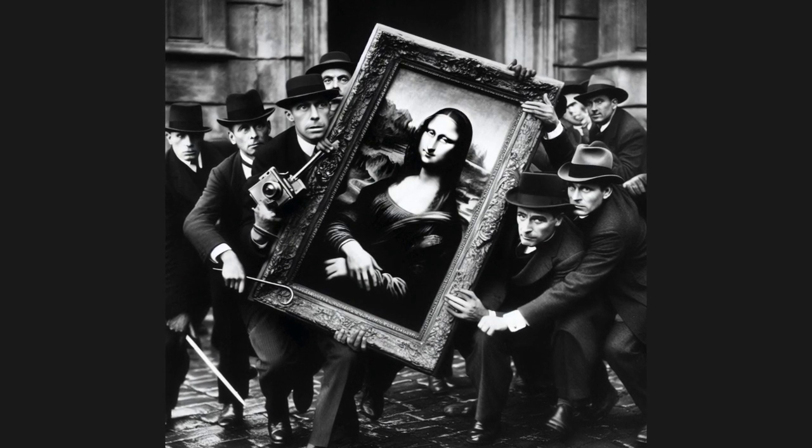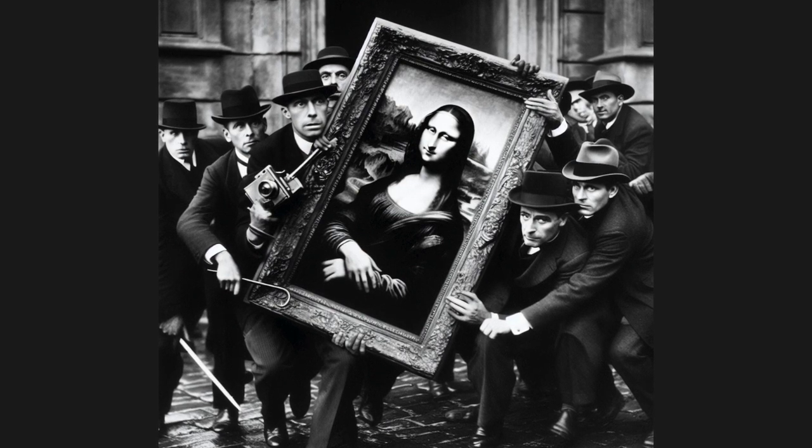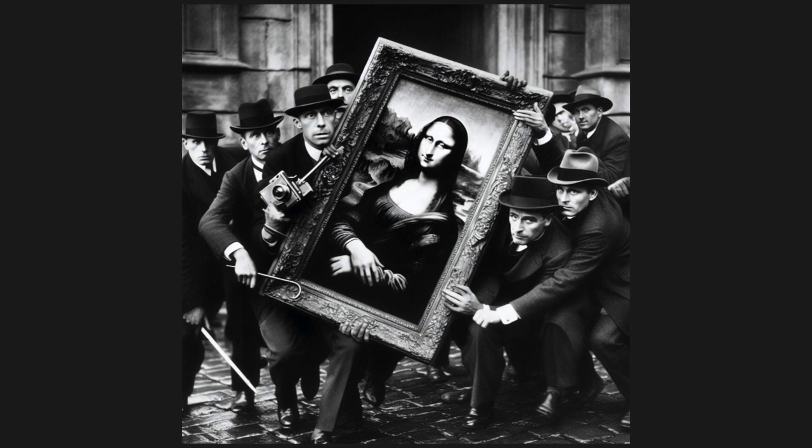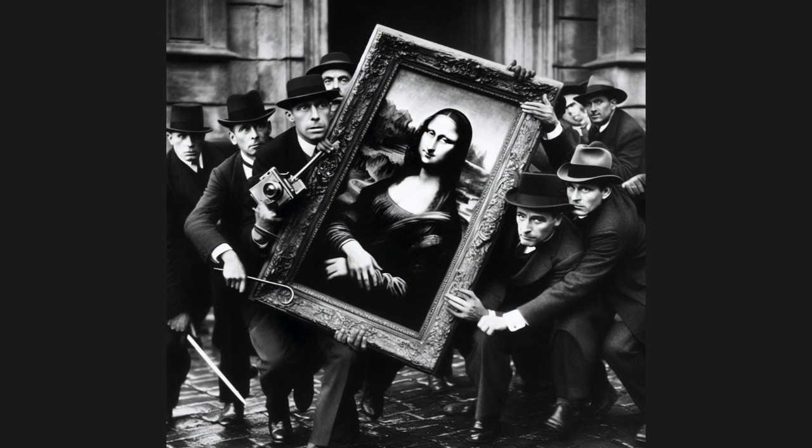What is it about this image that's not quite right? What is wrong with this picture? And here, I mean, how many gangsters does it take to change a light bulb? How many gangsters does it take to steal the Mona Lisa? I think I can count 7. I mean, is she really that heavy? Has she put on weight?